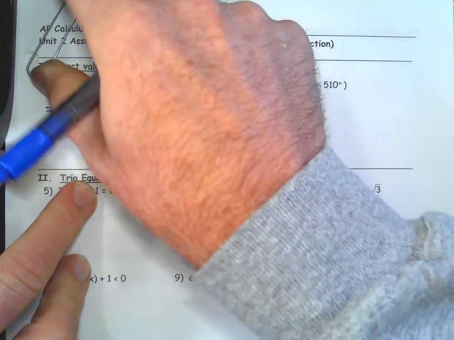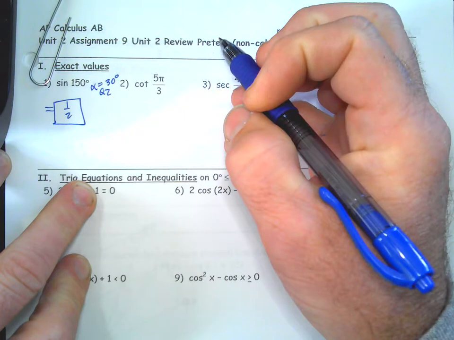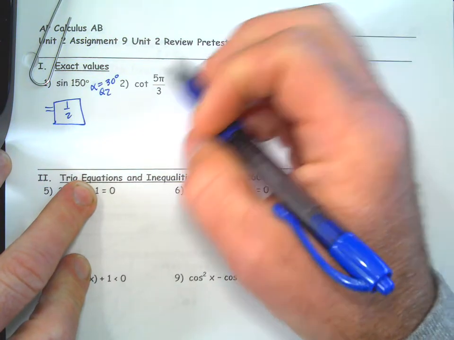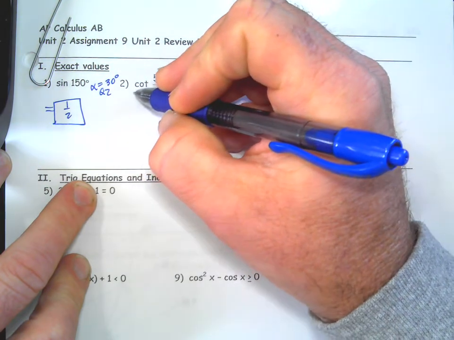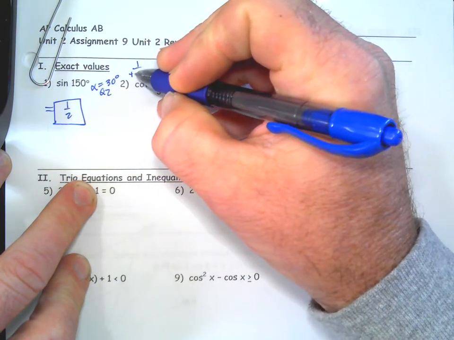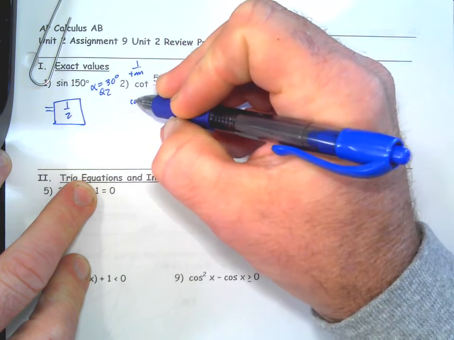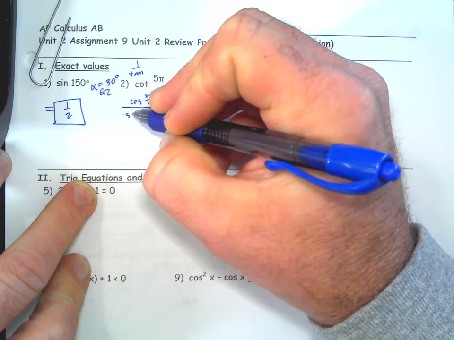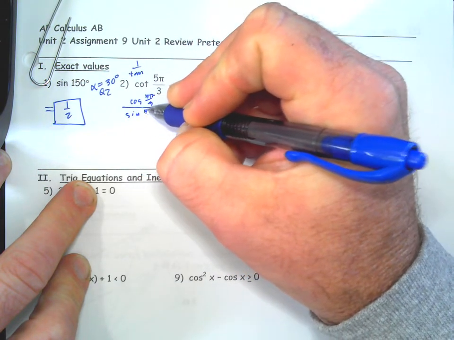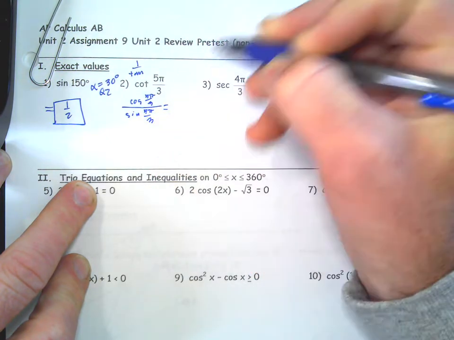It's going to take too much time. I just told you you're not going to have enough time. So you need to get good at this right now. So with radians, first of all, cotangent is 1 over tangent, so it's going to be cosine over sine. I'd write that down because I'm not going to memorize tangent, cotangent, secant, cosecant values.